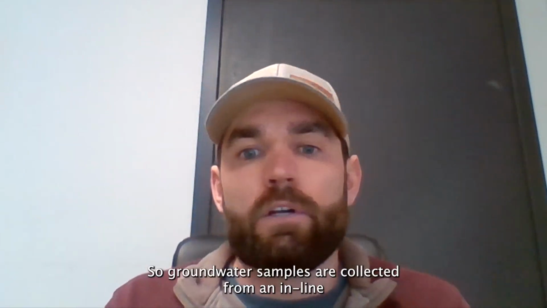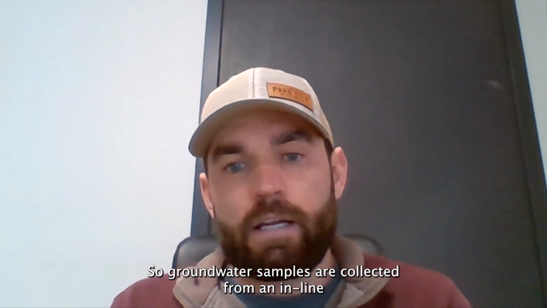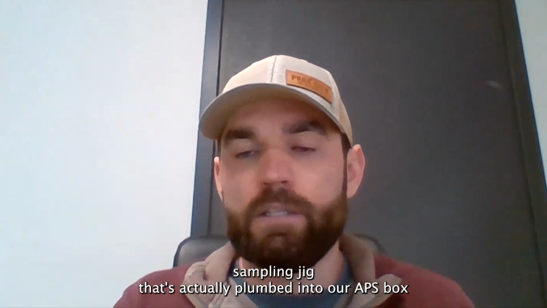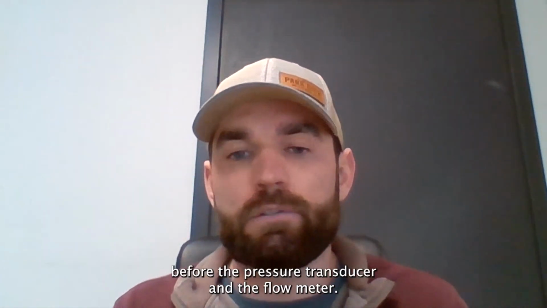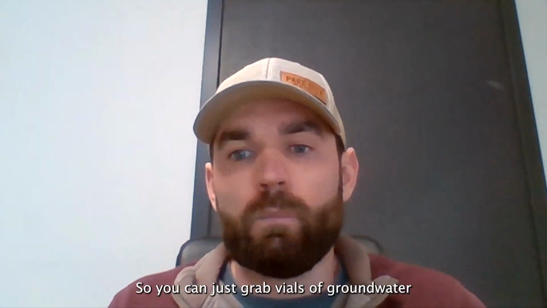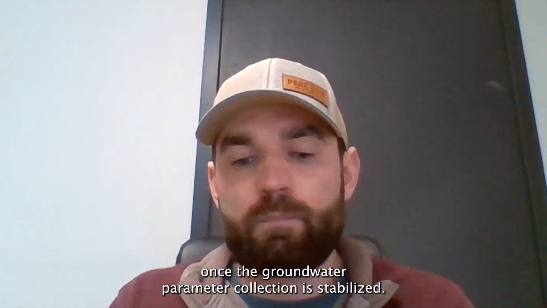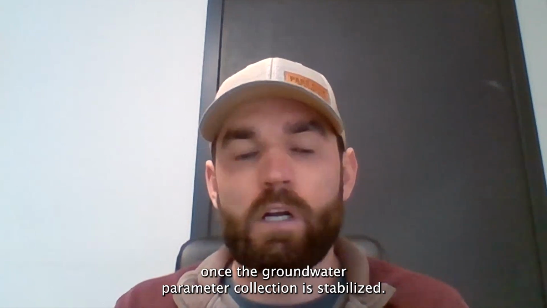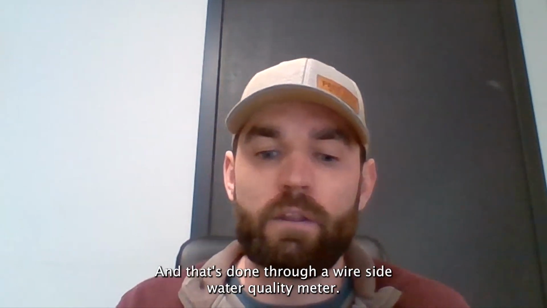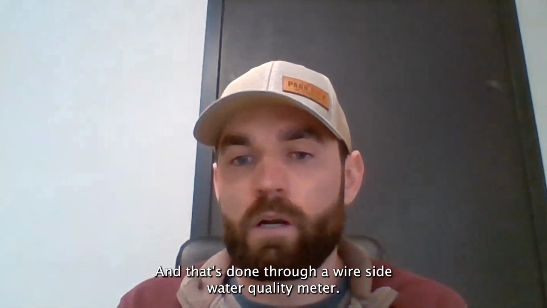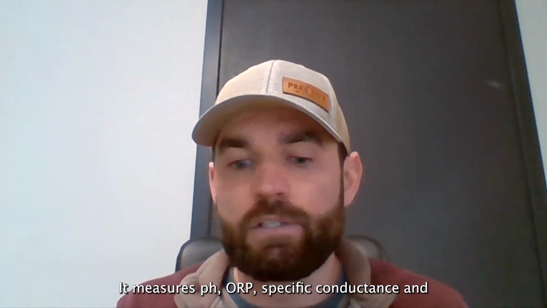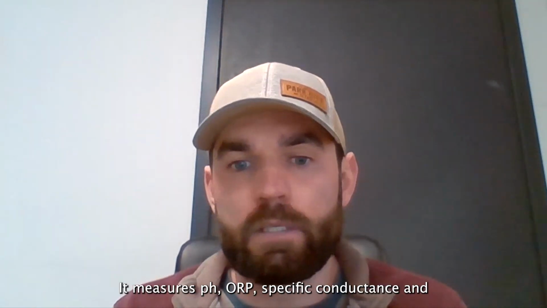groundwater. So groundwater samples are collected from an inline sampling jig that's plumbed into our APS box before the pressure transducer and the flow meter. So you can just grab vials of groundwater once groundwater parameter collection is stabilized, and that's done through a YSI water quality meter. It measures pH, ORP, specific conductance.